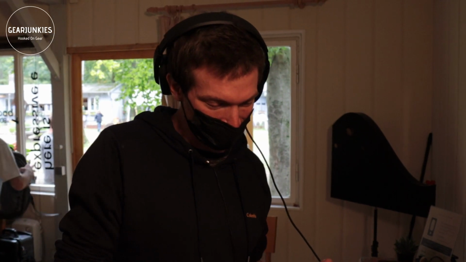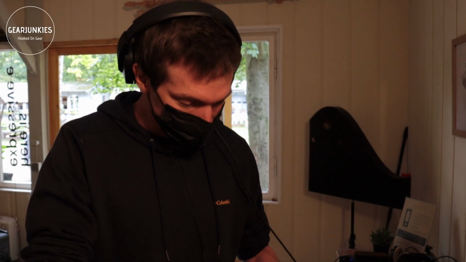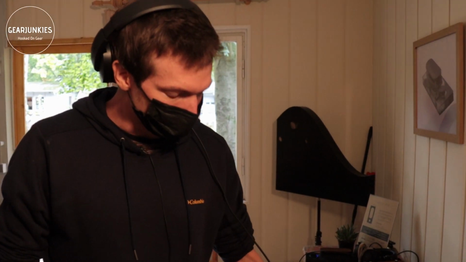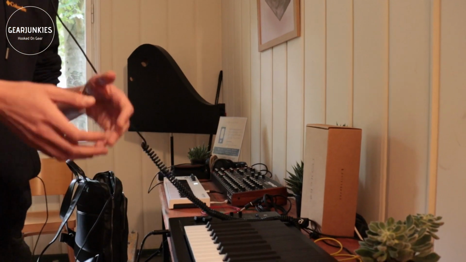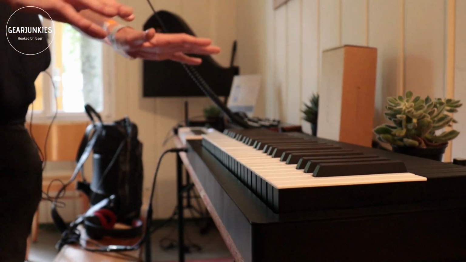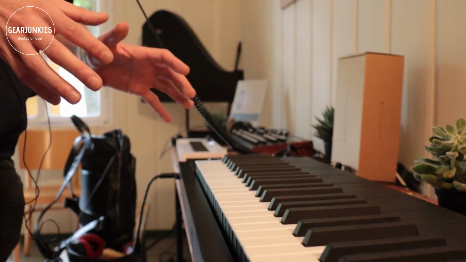I think the goal of this keyboard is to bring new ideas to your production and to live situations, etc. You have pitch bend, you have different types of curves, etc. But everything can be changed.